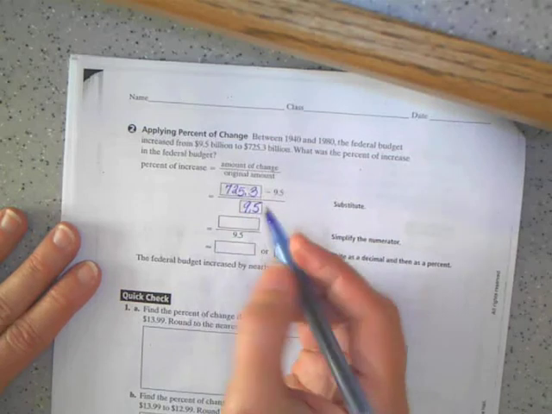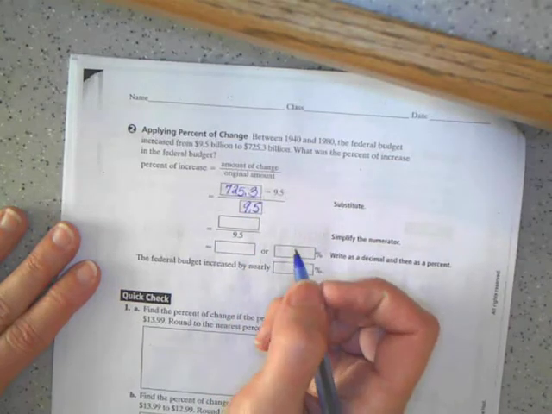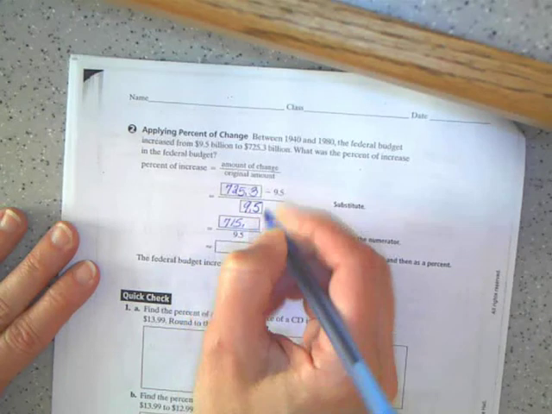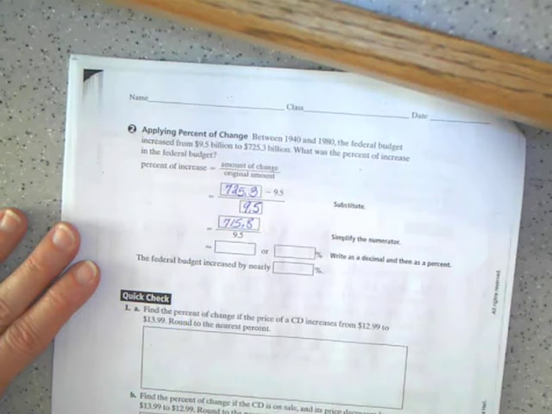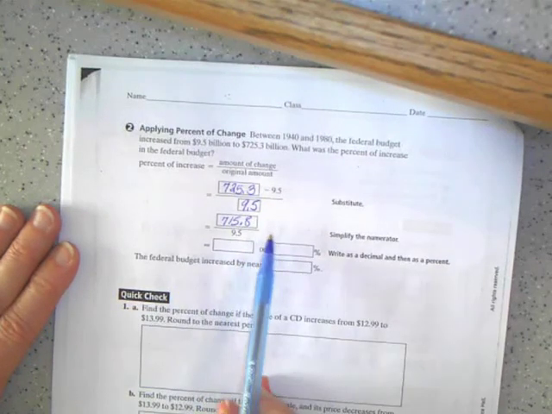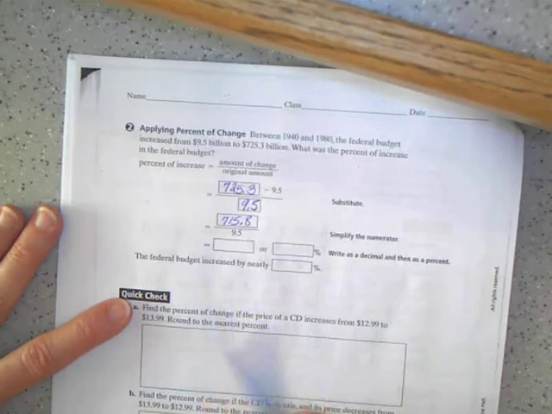Okay, so when you subtract, you're going to get 715.8. And of course, you always want to double check me because I tend to write things incorrectly. Hopefully, I did not do that here. And then divide that by 9.5.